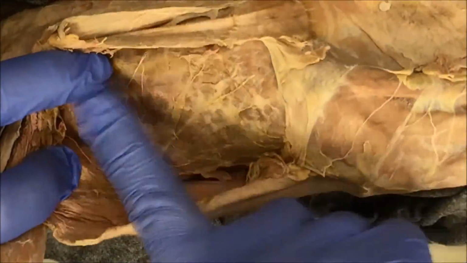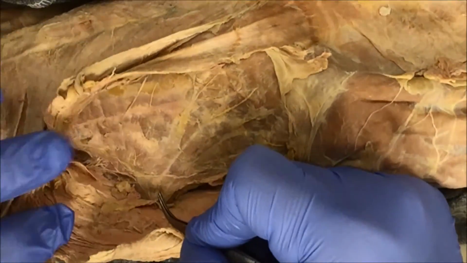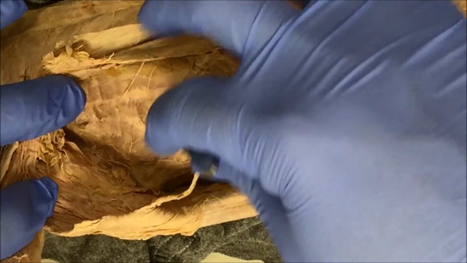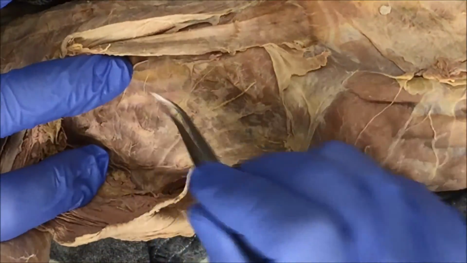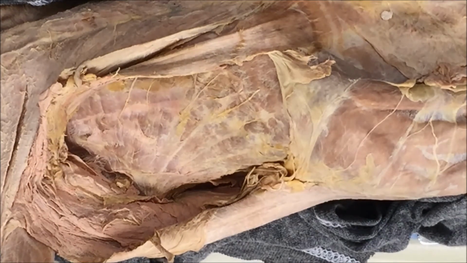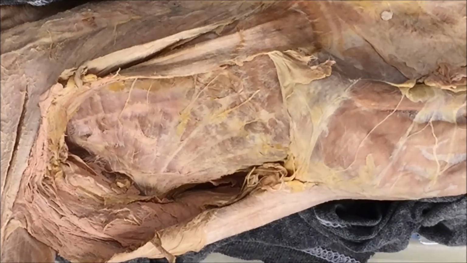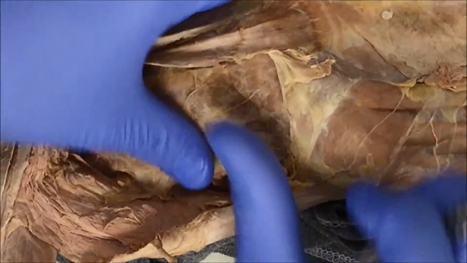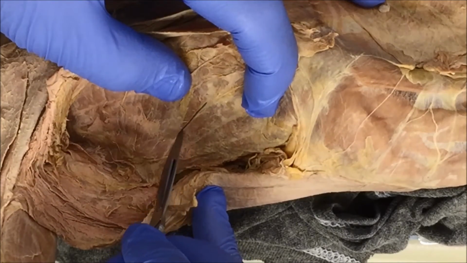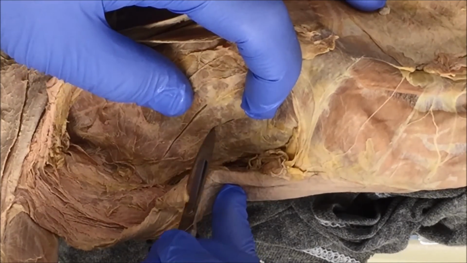Okay, so here's that single point that I was talking about, and you have all of these individual pieces that radiate from that single point that we have to separate and dissect out. For this one, use your scalpel. It's going to make it a lot easier. All you have to do is break the connective tissue between each band.